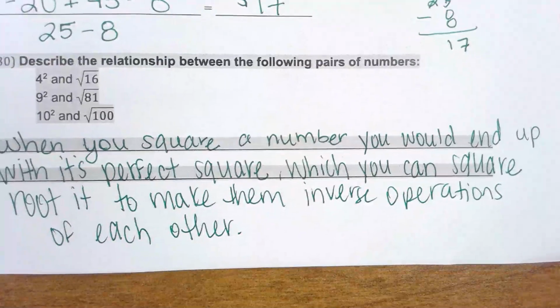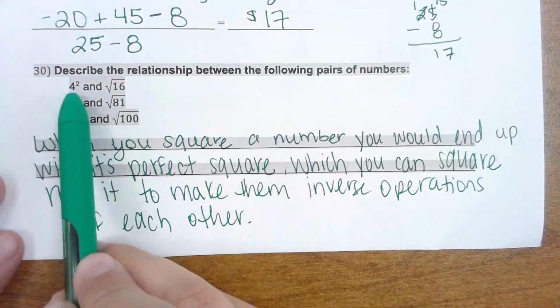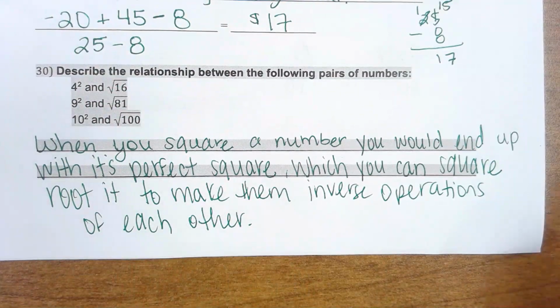And again, it does not have to be word for word here, okay? Just describing the relationship that when you square a number, you then would end up with this perfect square root. I guess I need to put root here.